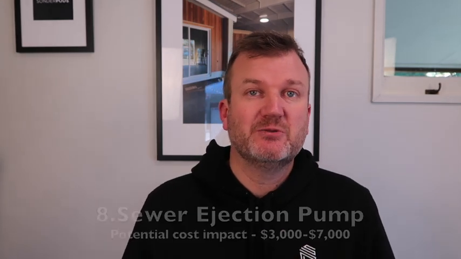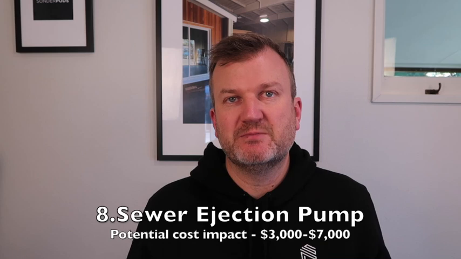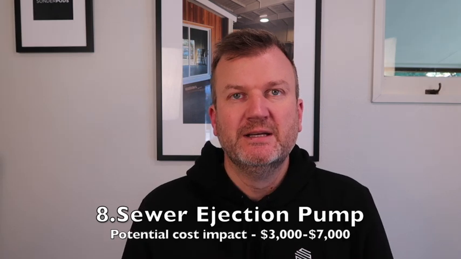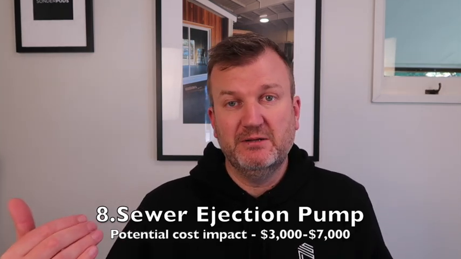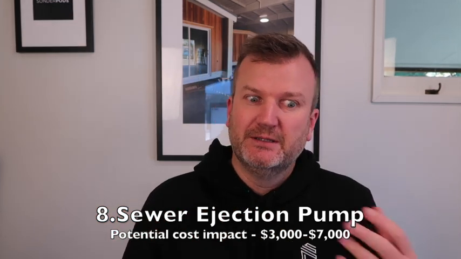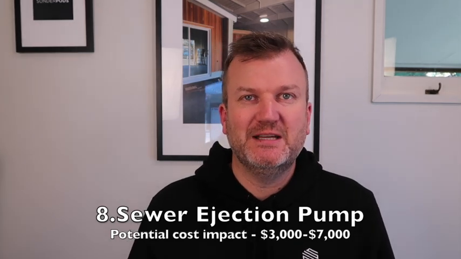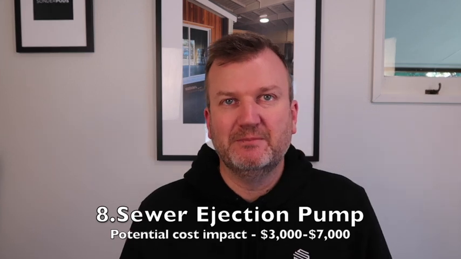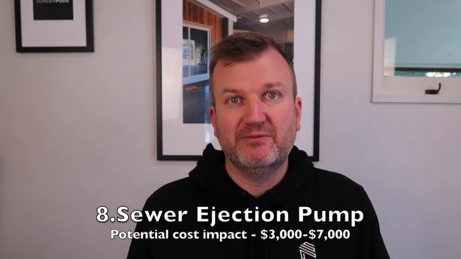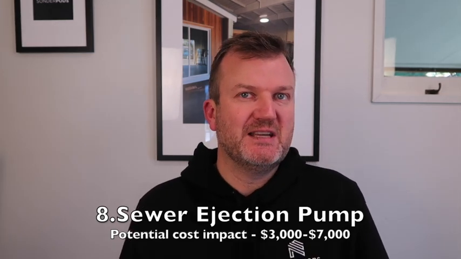Coming in at number 8 is the first on the list which is to do with sewer systems. This is the requirement for a sewer ejector pump. Traditional sewer systems rely on gravity to move the waste from the unit through to the sewer clear out. But sometimes if you're on a hillside where your property slopes away from the street, it's an uphill run to where the sewer is. So gravity doesn't work in that situation, so therefore you need to use what we call a sewer ejector pump. That's something that needs to be added to the system to make sure that we're clearing all of the waste out of the ADU effectively. And typically that runs at $3,000 to $7,000. So that comes in at number 8 on the list.